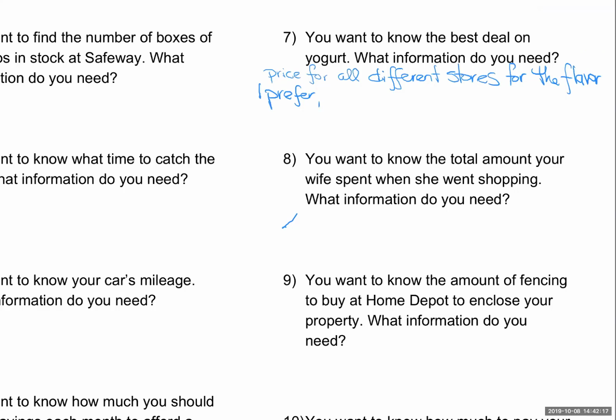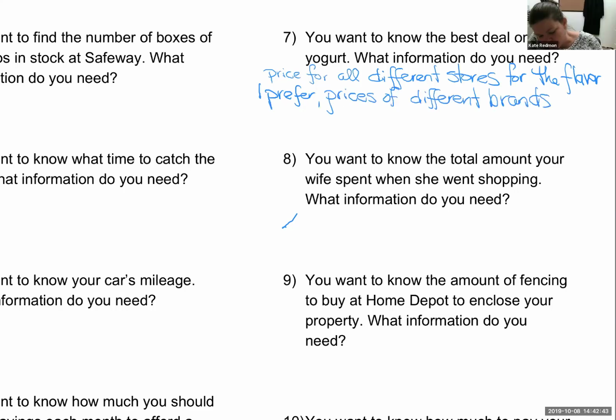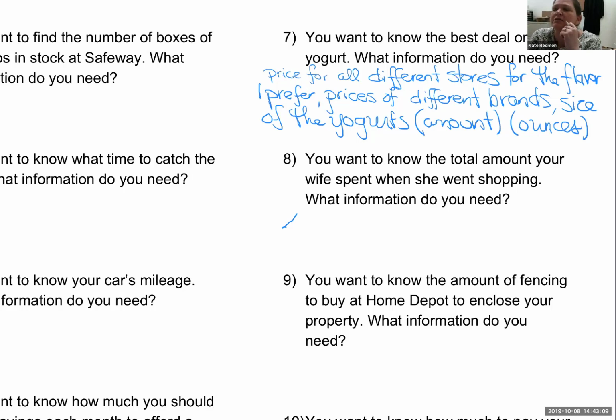When you go to the stores, is there just one flavor? I mean, like if I say I like strawberry yogurt, is there just one strawberry yogurt? No. Okay. The different brands. So David said prices of the different brands. Okay, wonderful. We'd have to know the ounces. Thank you. So she wants to know the size. We do usually measure that in ounces. I suppose if you bought big enough yogurts, it might be in pounds, but yeah.